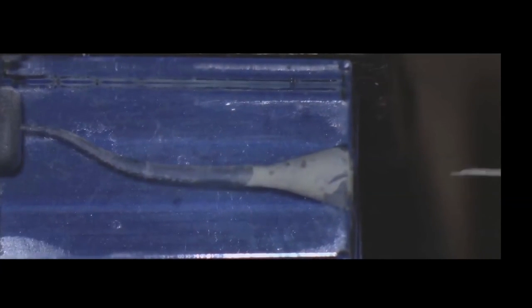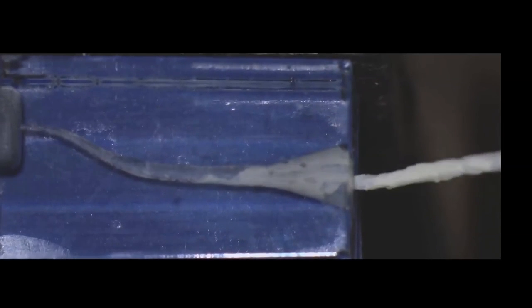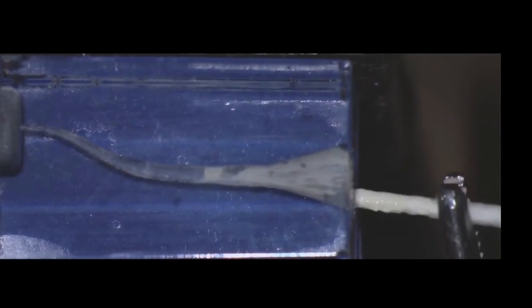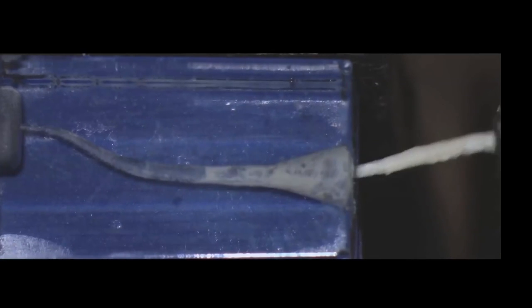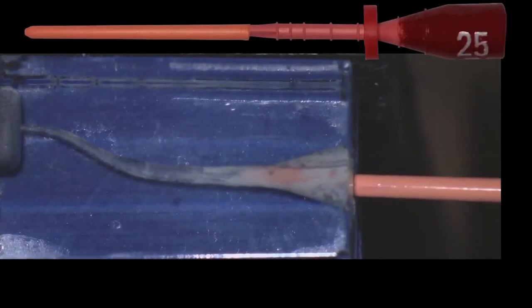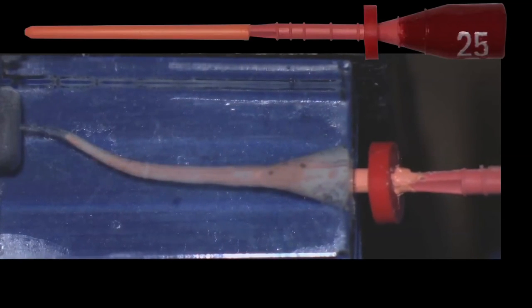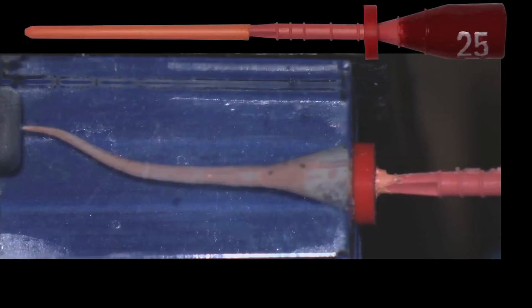Then we remove the excess of cement. It has to be a very, very fine layer of cement. We use cements, and then we insert the core obturator until it reaches working length. You have seen how easy it is to fill the canals also in this case with GuttaCore.